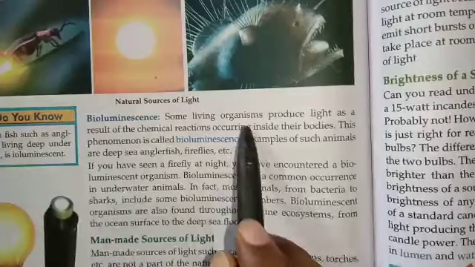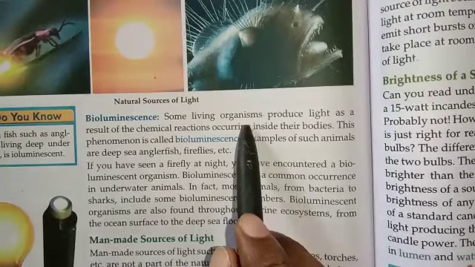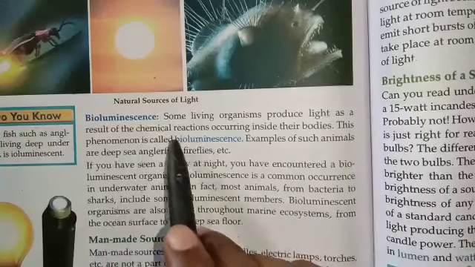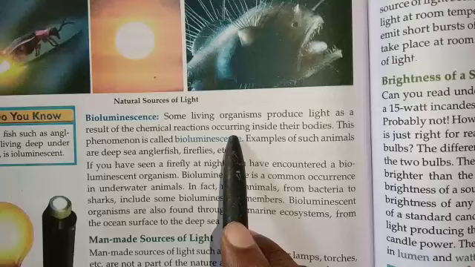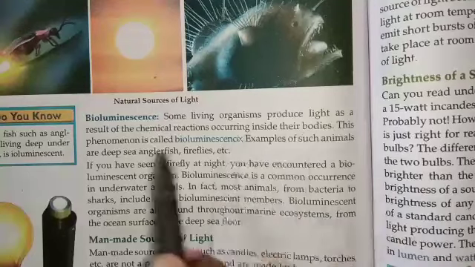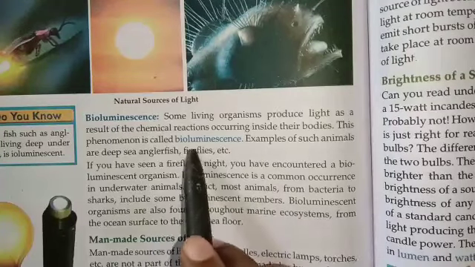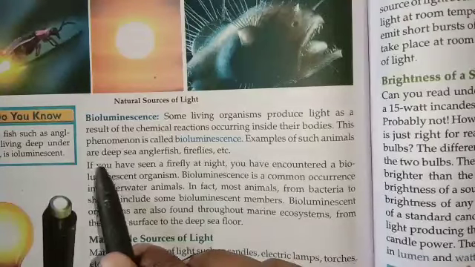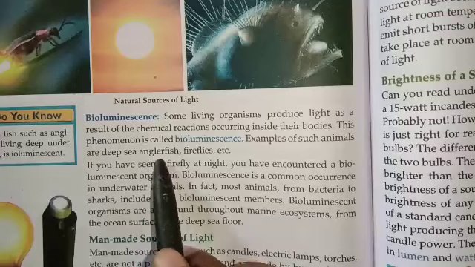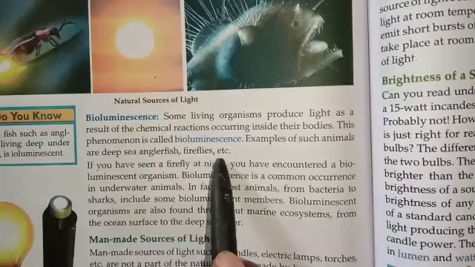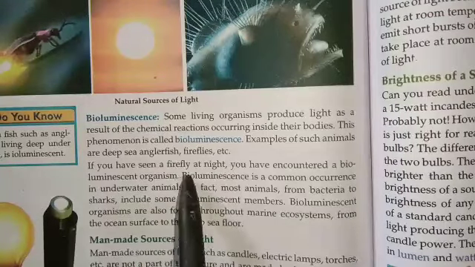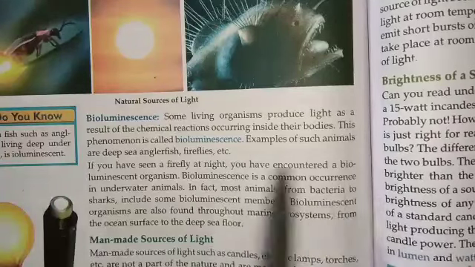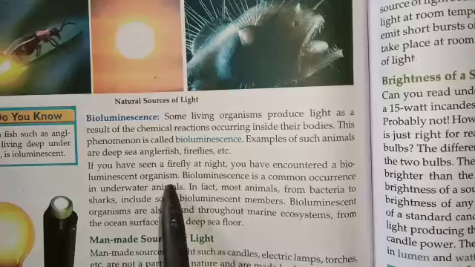Next source of light, bioluminescence. Some living organisms produce light as a result of the chemical reaction occurring inside their bodies. This phenomenon is called bioluminescence. Examples of such animals are deep sea angelfish, fireflies, etc. If you have seen a firefly at night, you have encountered a bioluminescent organism.